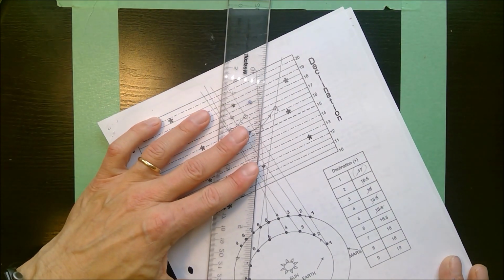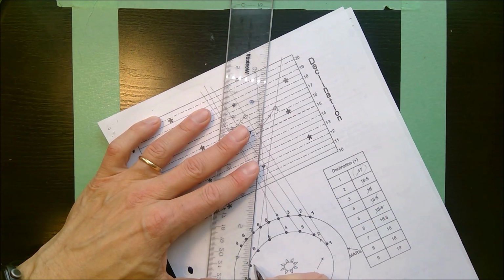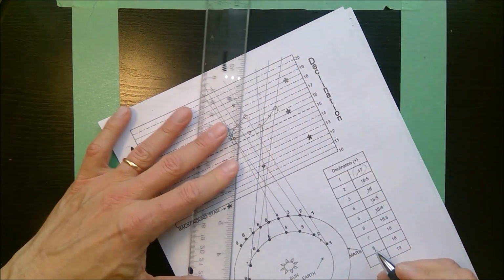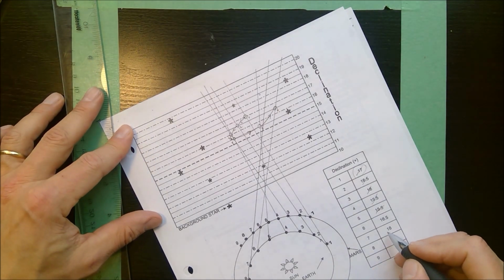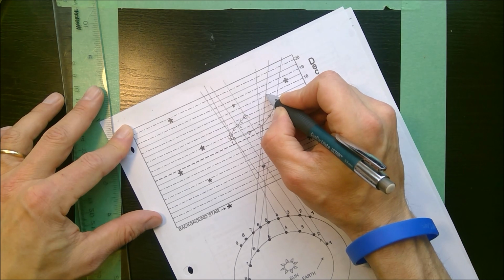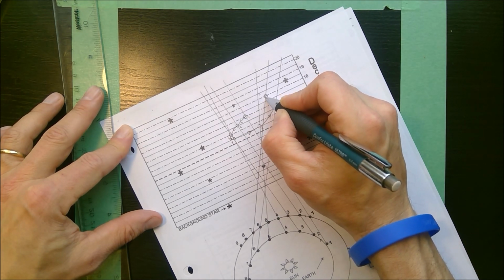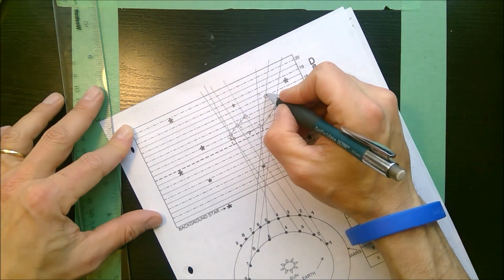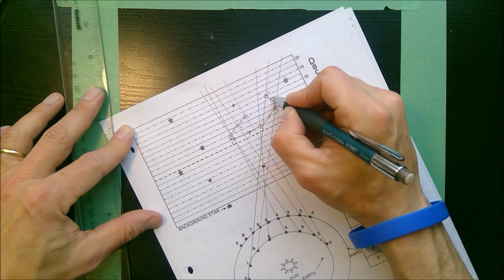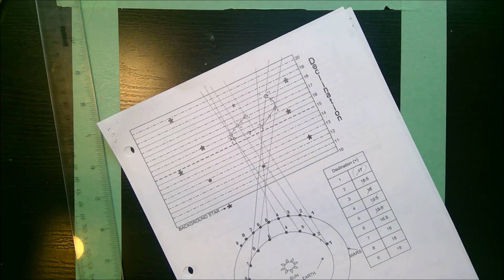Okay, it's still moving in the opposite direction. Now in month 7, I've got a declination angle of 18. So on that line, I'm going to write that 7. Now it appears to begin to shift back to its normal direction.